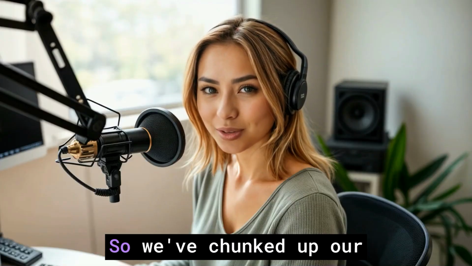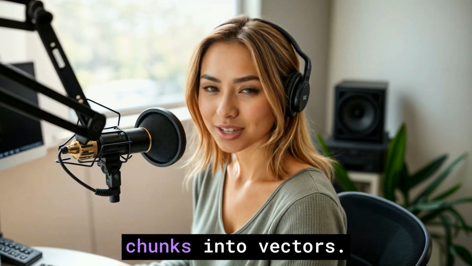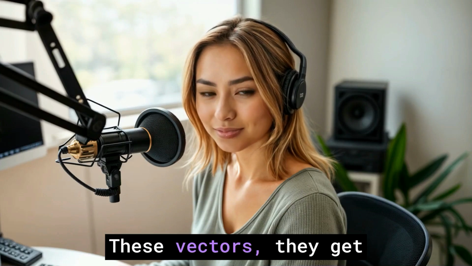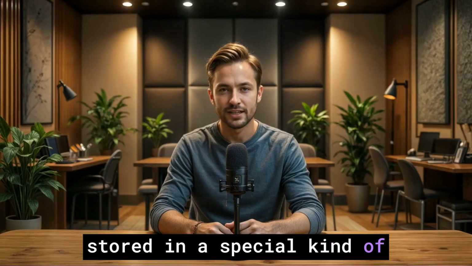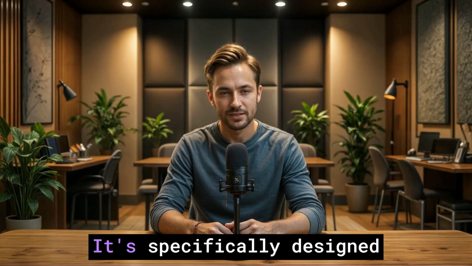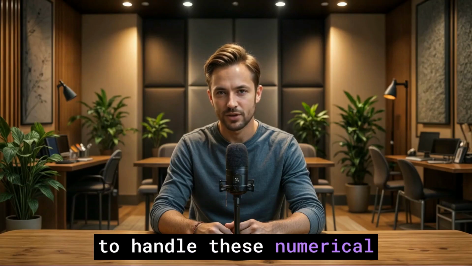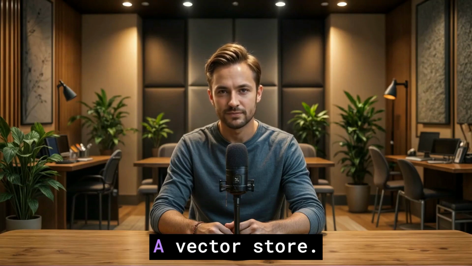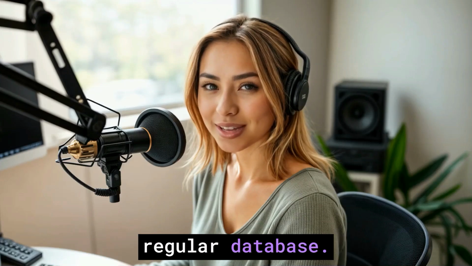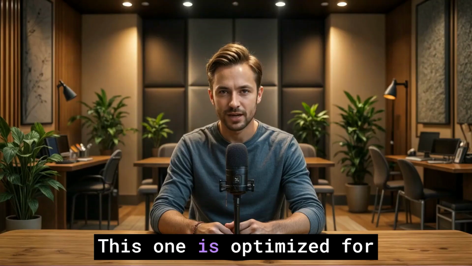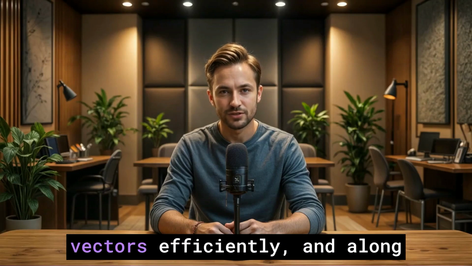Right. Okay, so we've chunked up our documents and turned those chunks into vectors. Now what? Now these vectors get stored in a special kind of database called a vector store. It's specifically designed to handle these numerical representations of text. Okay, a vector store. So it's not just your regular database. Right. This one is optimized for searching and comparing these vectors efficiently.